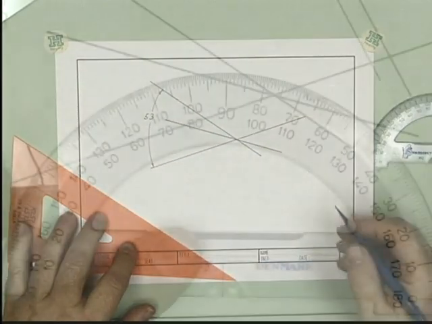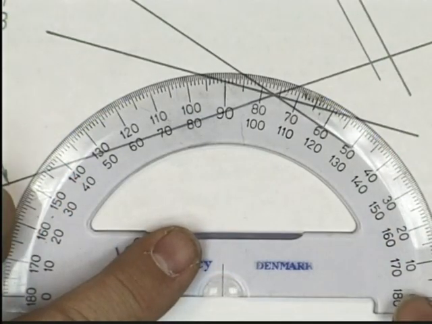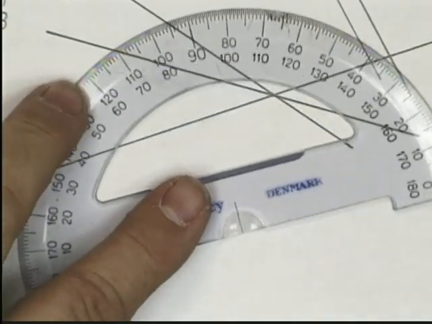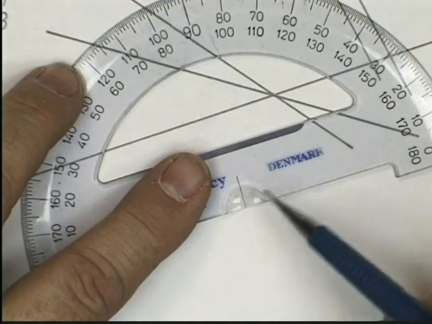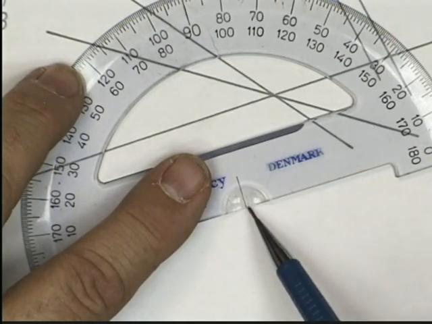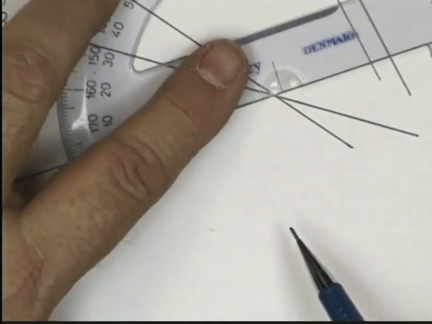Here's a little closer view of the protractor. And if you look close, you can see this little target area. It's almost like a reverse magnifying glass, and it has a thin line scribed there so that I can point exactly to the intersecting point to line that up.